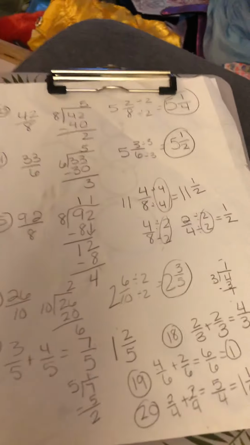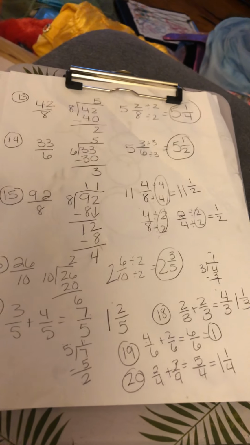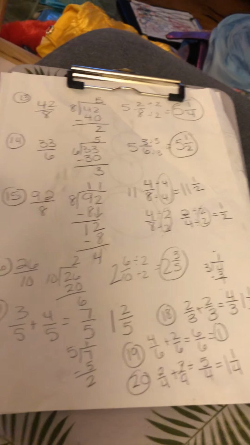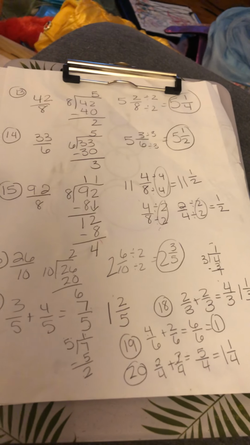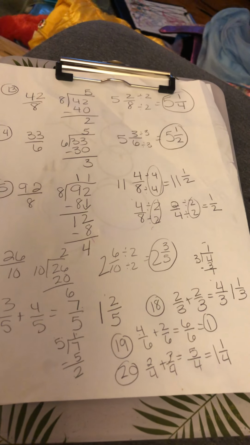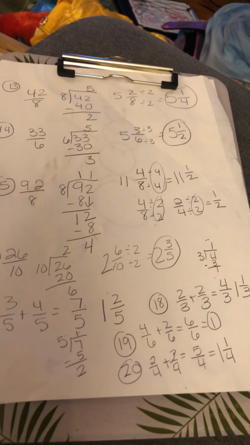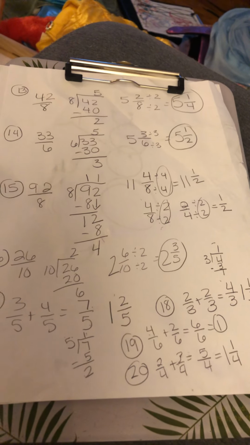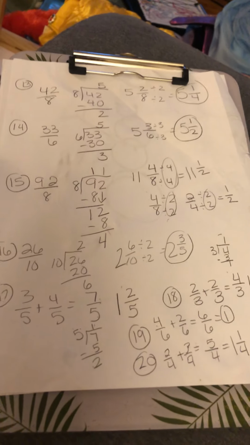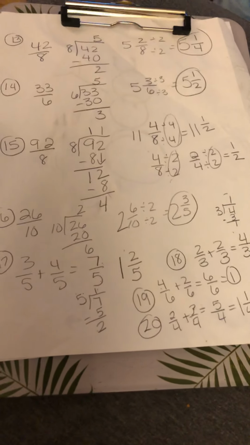Okay, so hopefully you all did well with this. I'm going to give you some practice problems to do that you're going to try on your own. I'm also going to give you some that make sure that you are simplifying, because I know we didn't do a lot of that in the last unit, so I want to make sure that you are comfortable with that.